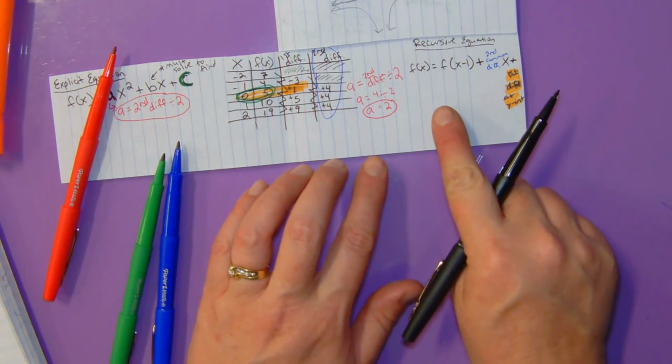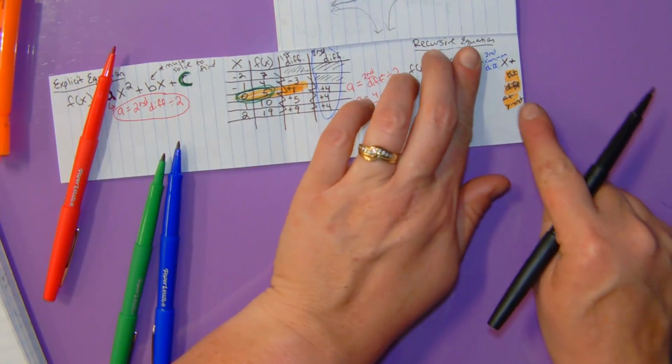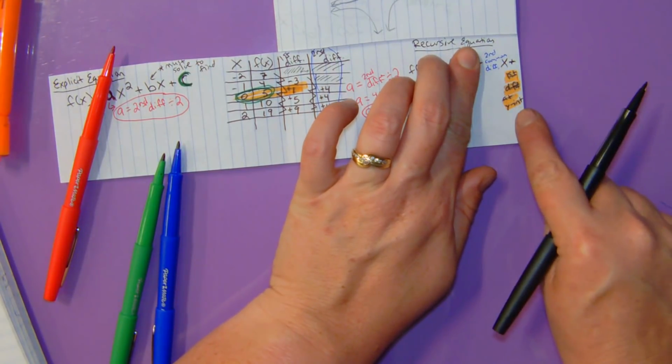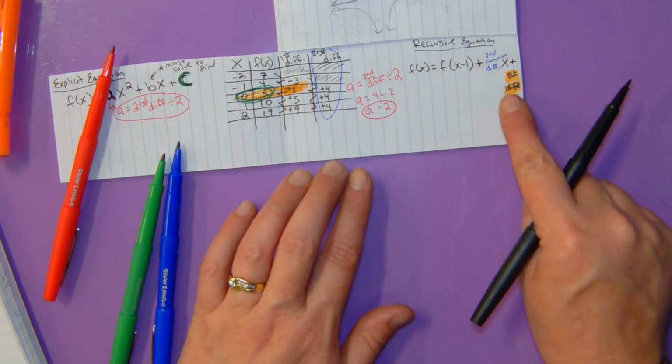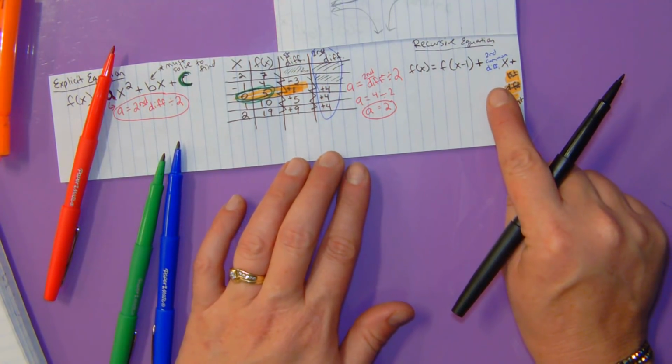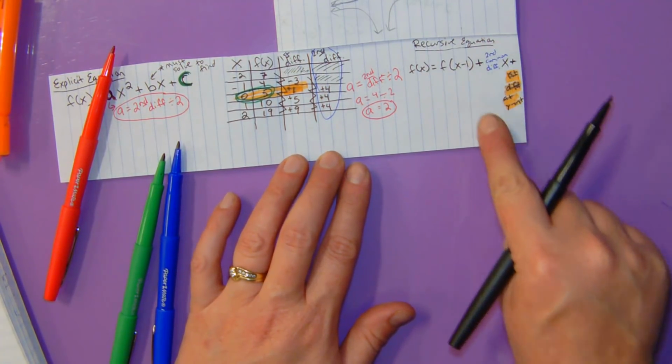Okay, so for this one, if you look at this part, this is kind of like your linear equation, and then we're just adding on to this. This is just like your linear equation.